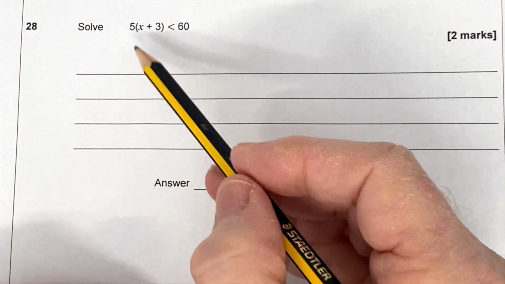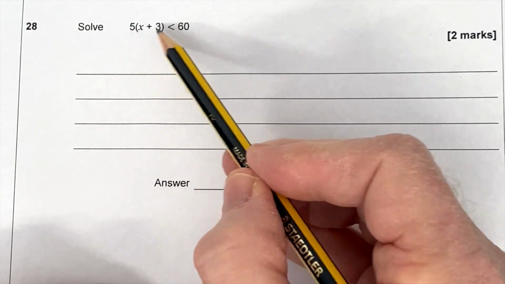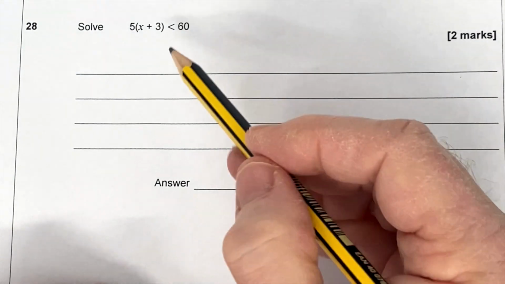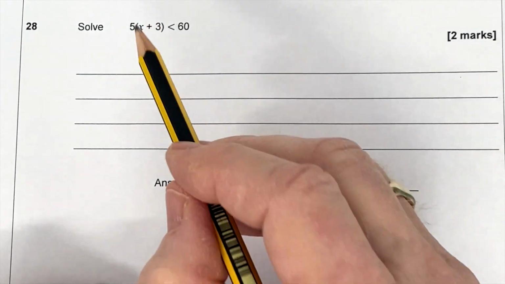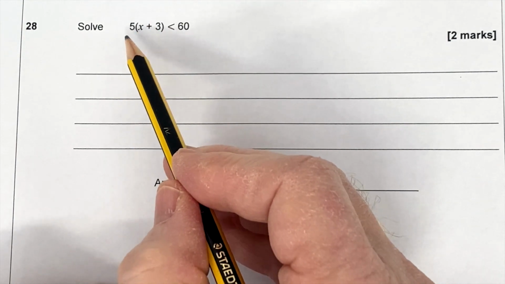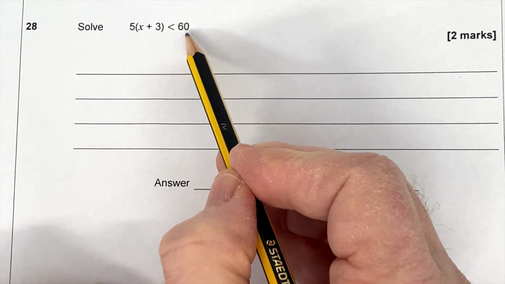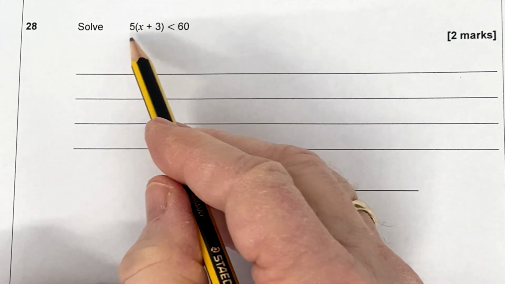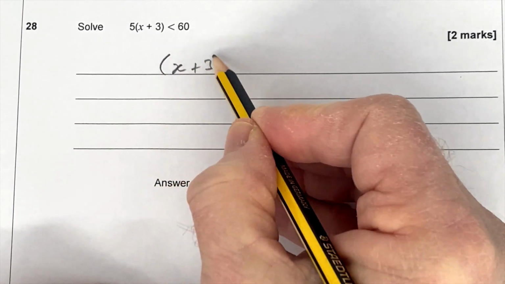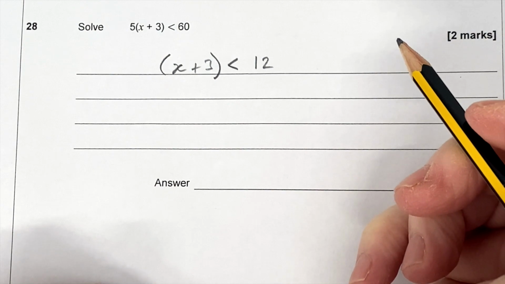Question 28. Solve 5(x + 3) < 60. The brackets mean that the 5 is multiplying the part in brackets. What we need to do is to simplify this. The easiest way is not to multiply into the brackets, but to notice that 5 times (x + 3) is a multiple of 5, and 60 is a multiple of 5. So if we divide both sides by 5, we're going to have on the left x + 3 is less than 12.